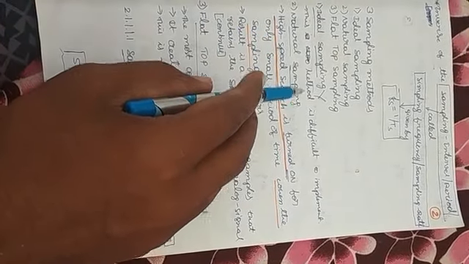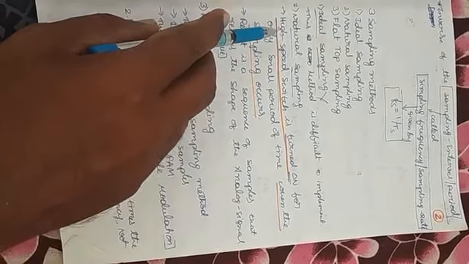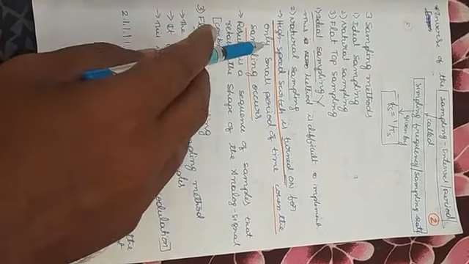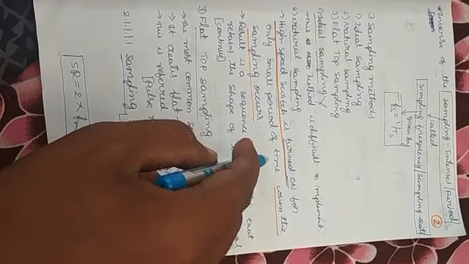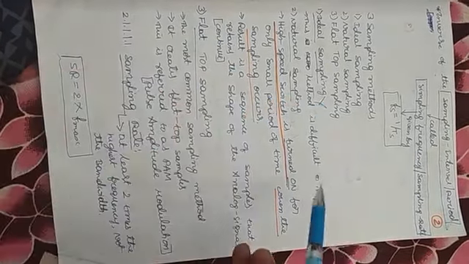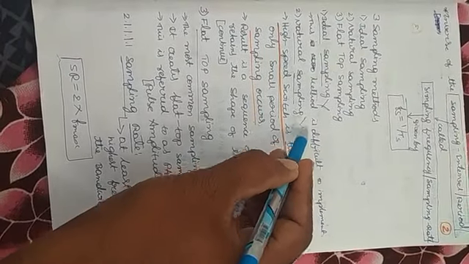Next one is natural sampling. Here, a high speed switch is turned on for only a small period of time when the sampling occurs. So we will not use this one also.